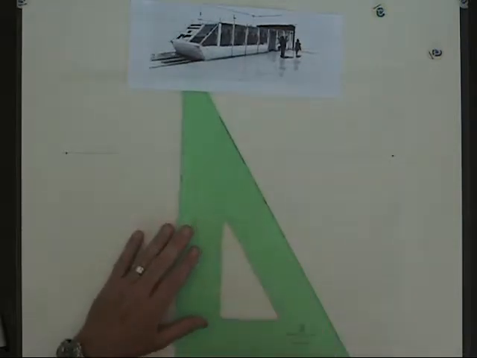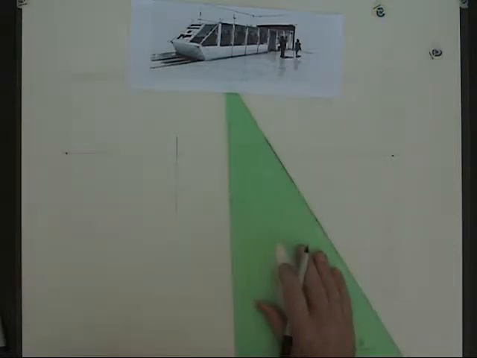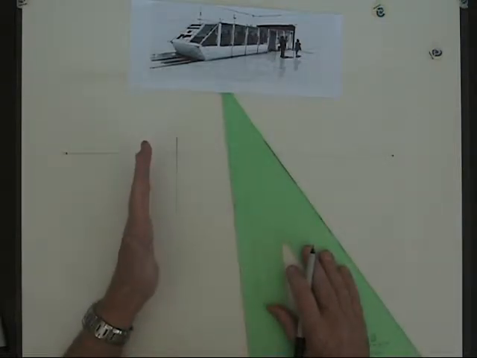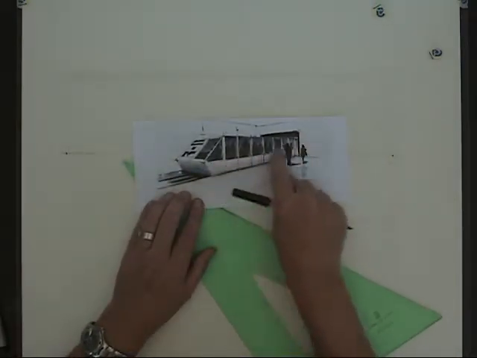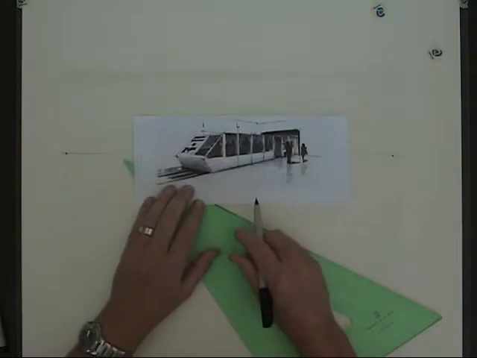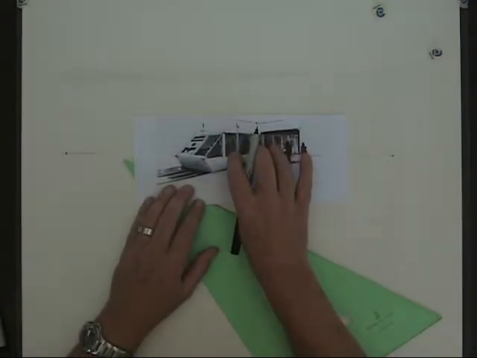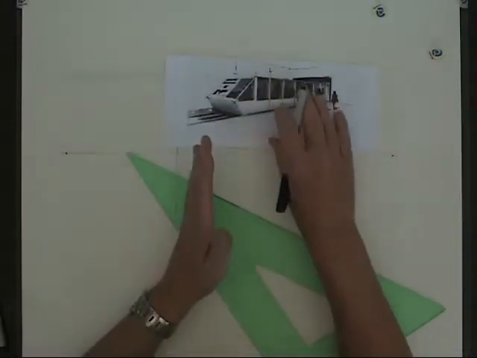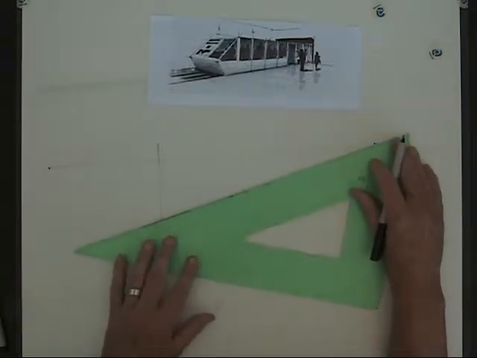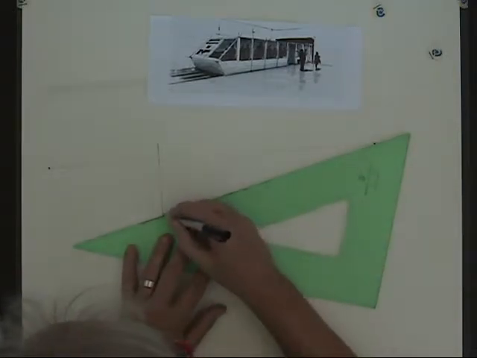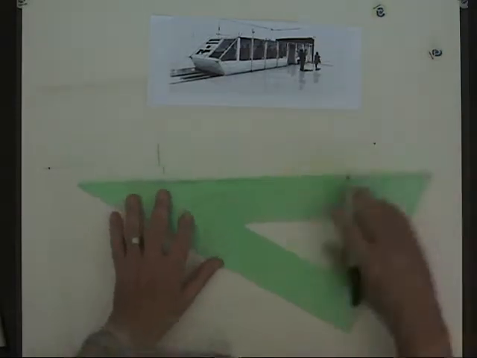For this drawing, I'm going to start with the leading edge of my perspective, my estimated cube, slightly to the left of center. The reason for that is that in the drawing, the right side of this train is the focal point, and so I want to give more emphasis to the right than to the left. So I'll move the front edge, the leading edge of this object, slightly to the left. I want to start my drawing by estimating a cube.